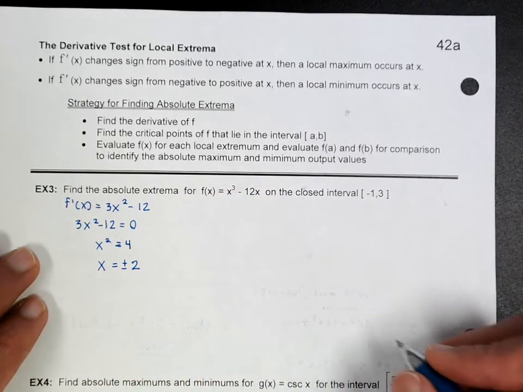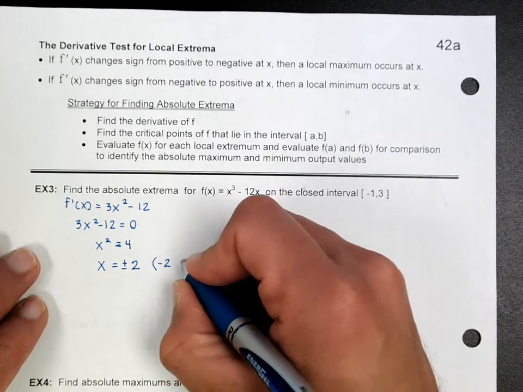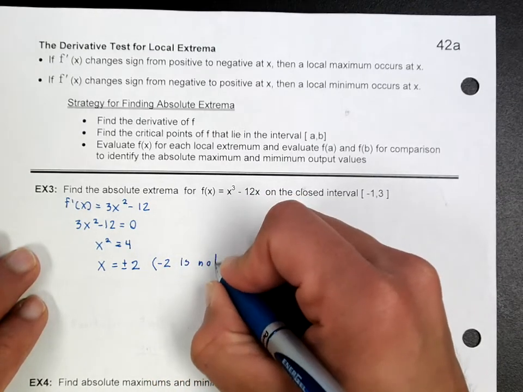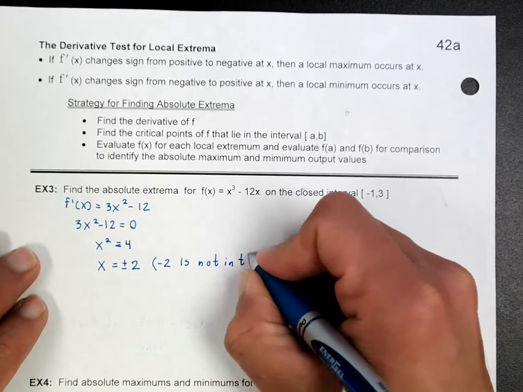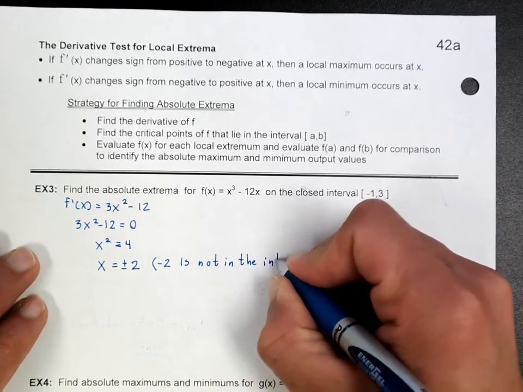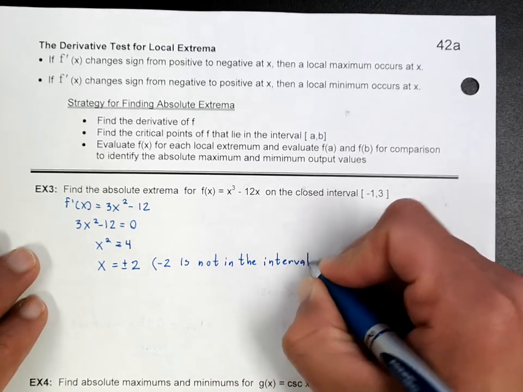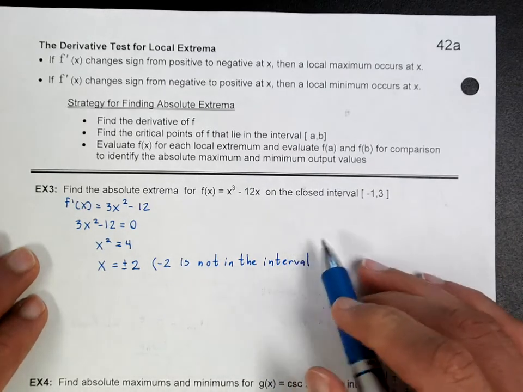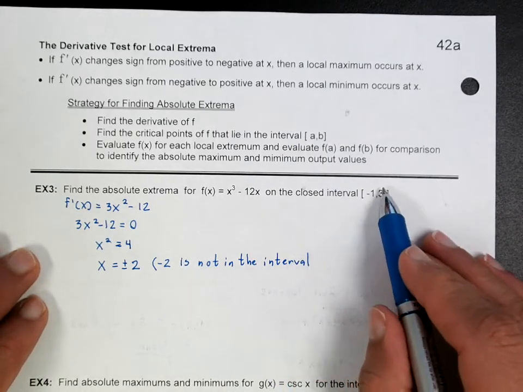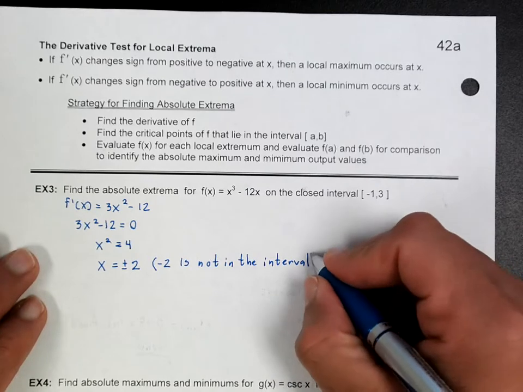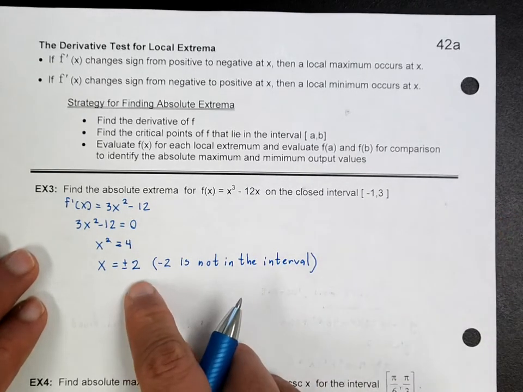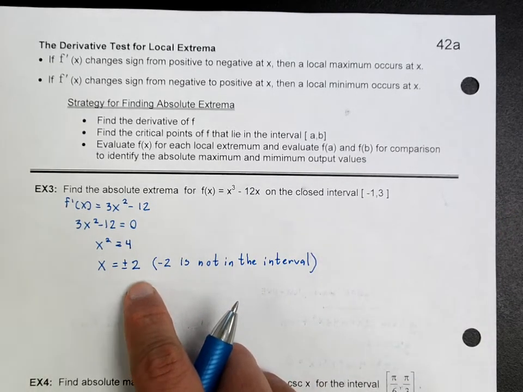However, negative 2 is not in the interval. And the interval happens to be right here. So notice that negative 2 is not in this interval. So that's why I'm not going to include negative 2. So the only critical value that I have right now is negative 2. Okay? I'm sorry, positive 2.